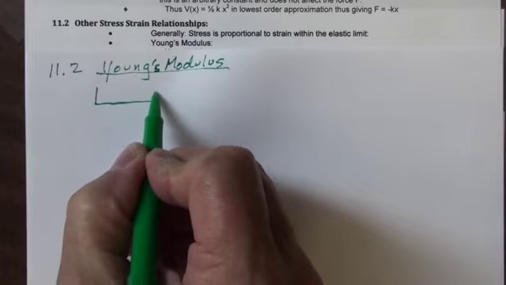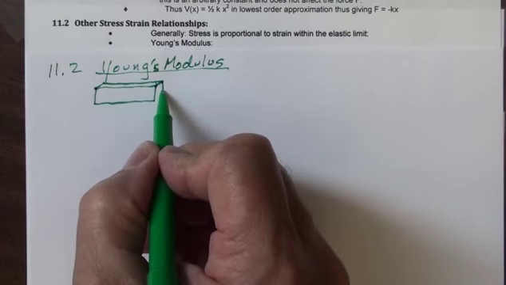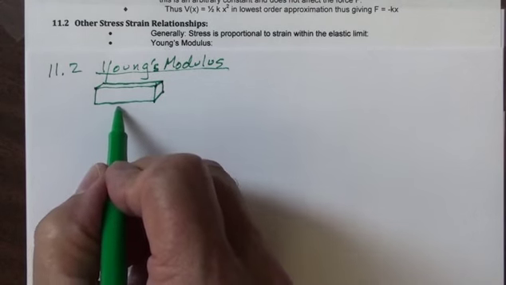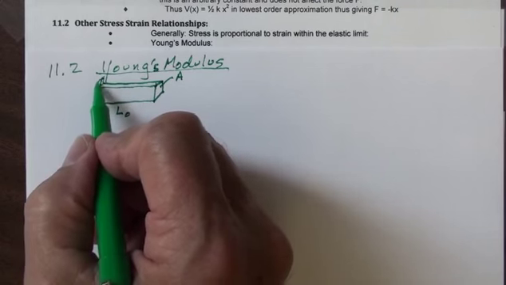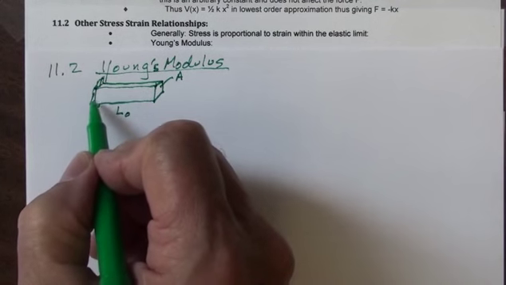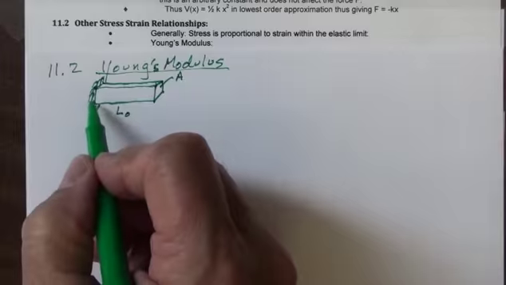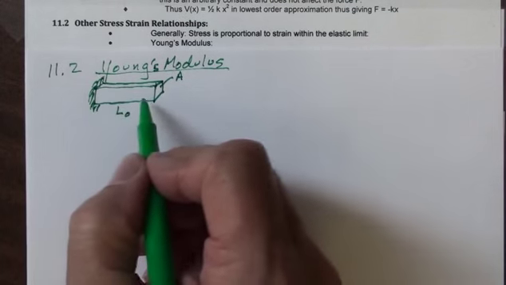This might be a steel beam or something. And it's going to have a certain length. Let's call it L naught. It's going to have a certain area to this face. And we're going to glue it to the wall, concrete or something like that, so it's immobile.